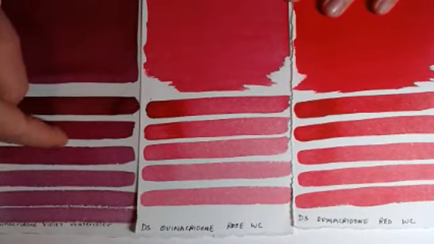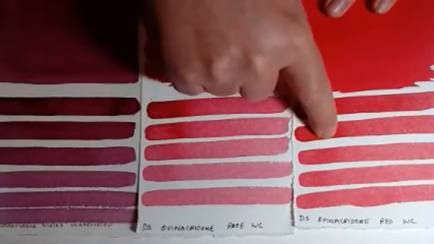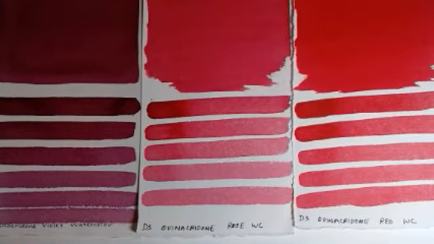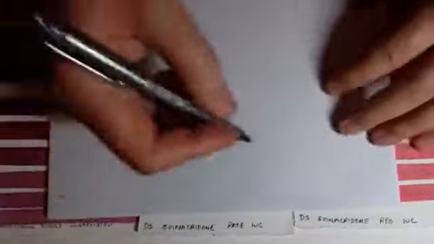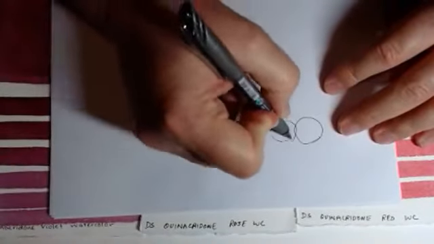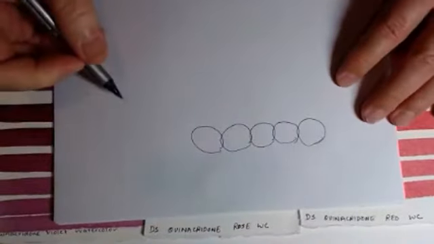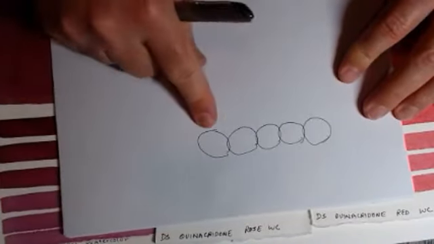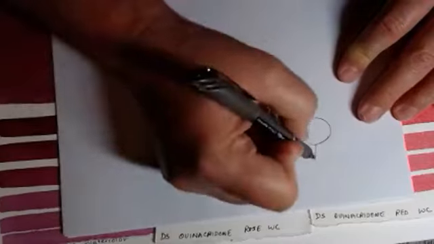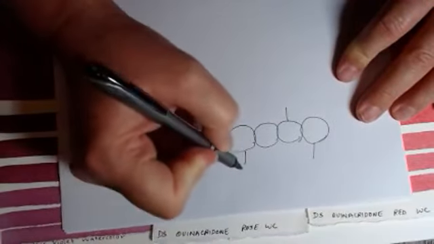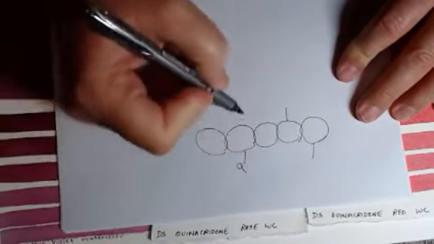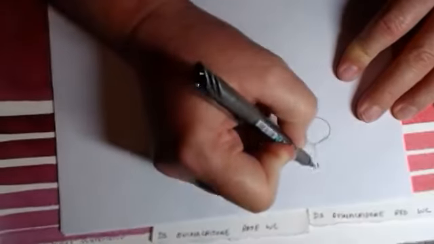And these are all 3 PV19, pigment violet 19, and the interesting thing is that the quinacridone molecule is 5 rings. That's what quin means. Quin means 5. So it's 5 rings. And on those rings, there's different beta and alpha particles.